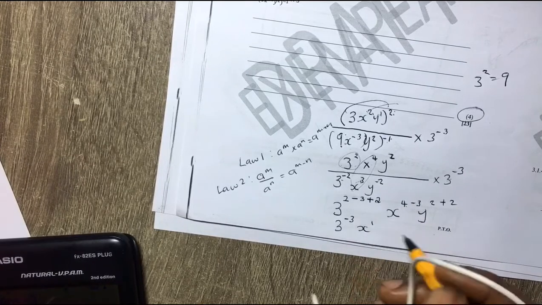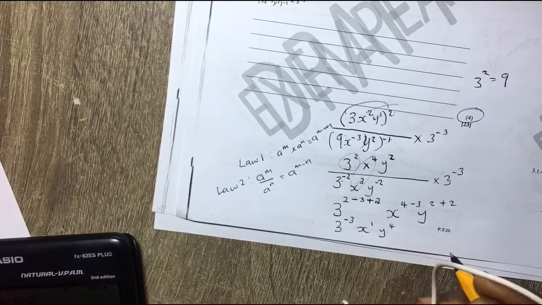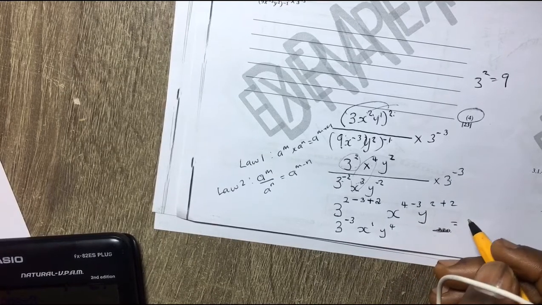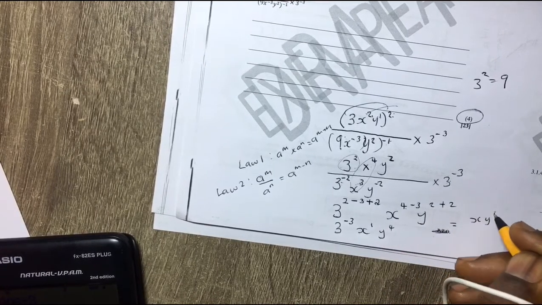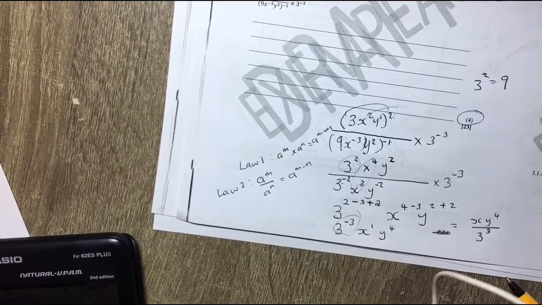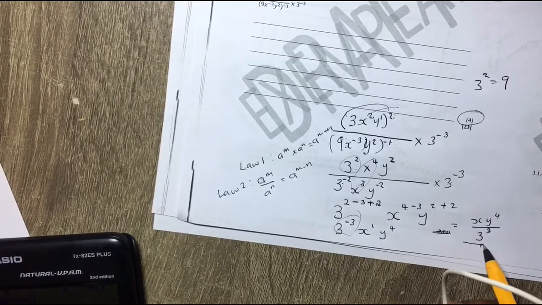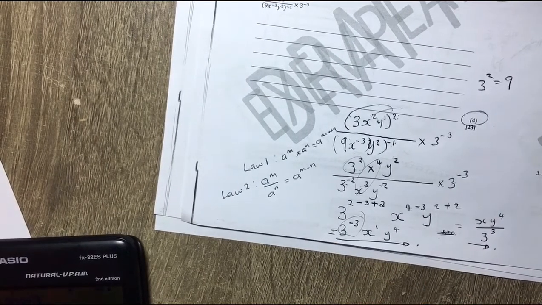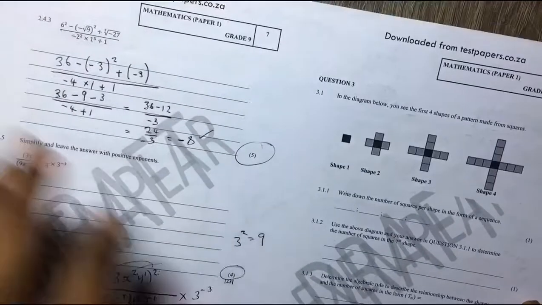4 minus 1 is 1. And then that one is 4. So therefore, let me write it here. The answer will be x, y to the 4 over 3. If you have to write this as a positive exponent, that will be the answer. If not, you end here. That will be your answer there. Perfect. Perfect. Let's go to number patterns.